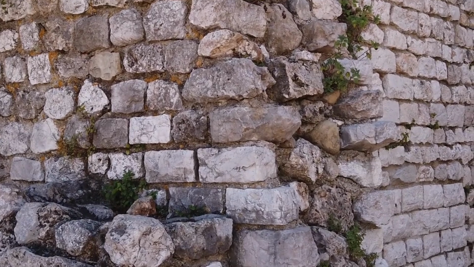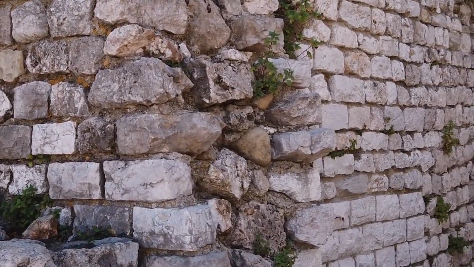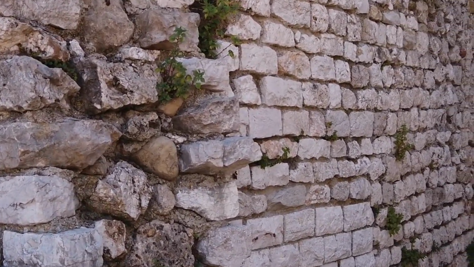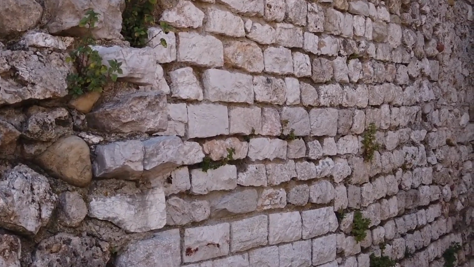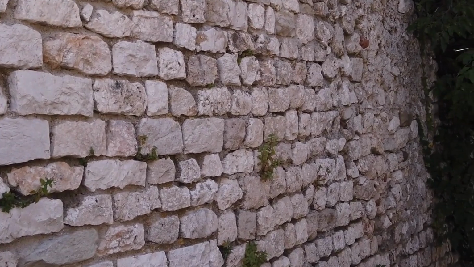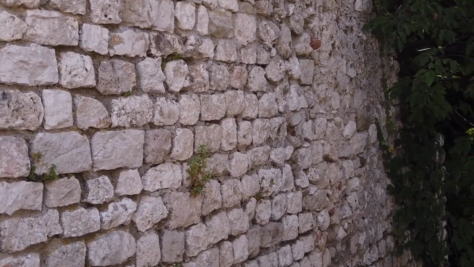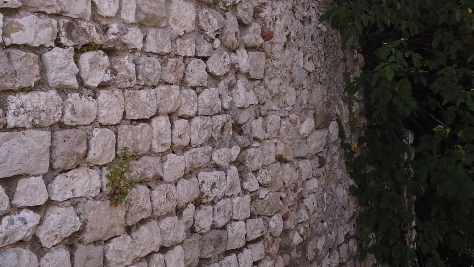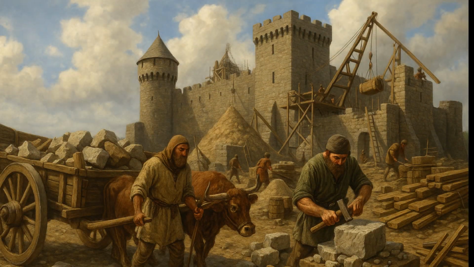Gathering the resources. Sourcing materials. Building a castle required a vast array of materials, each serving a unique purpose. Stone, the primary material, was sourced from local quarries and transported to the construction site. Timber, used for scaffolding and interior structures, was harvested from nearby forests.